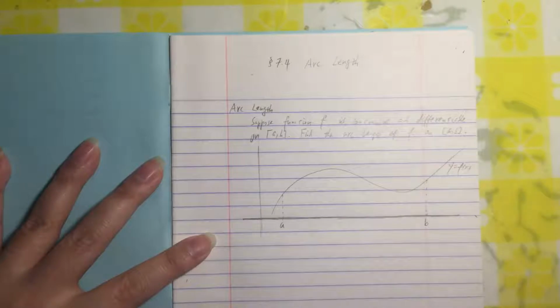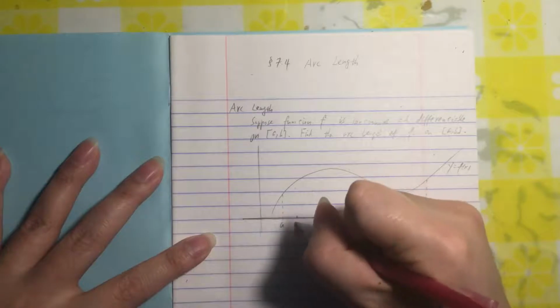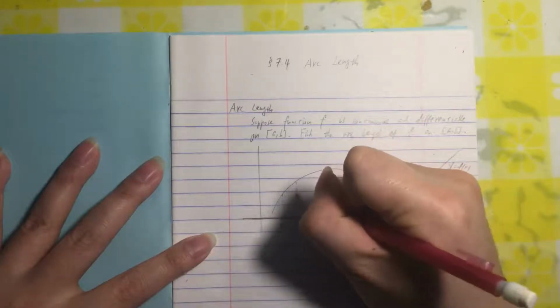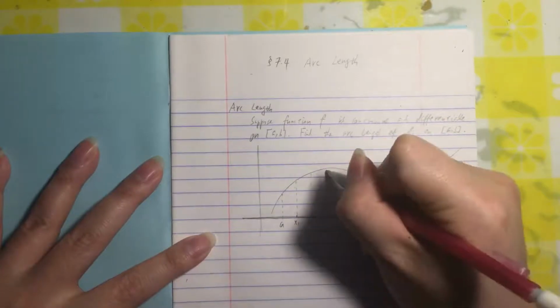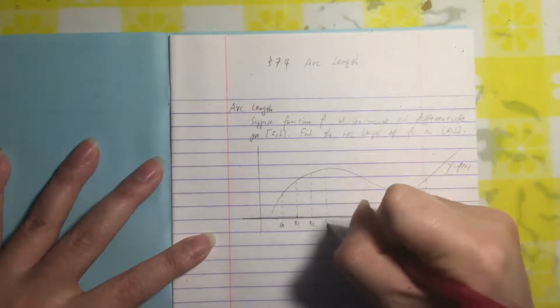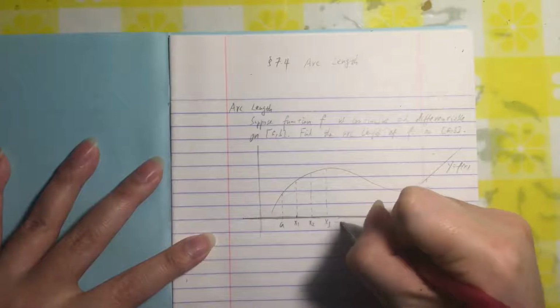So, in order to find the arc length, let's first of all divide interval ab into n subintervals. Assume x1 is here, x2 is here, that's x3, continue.